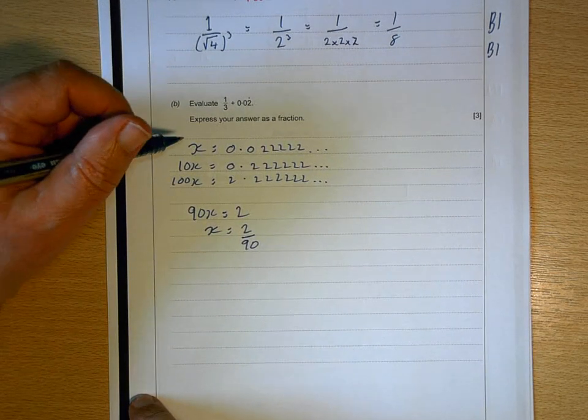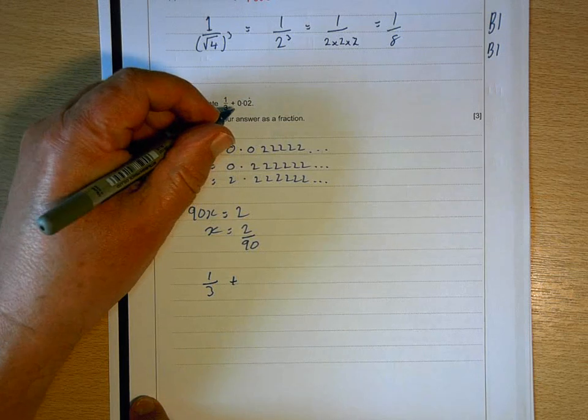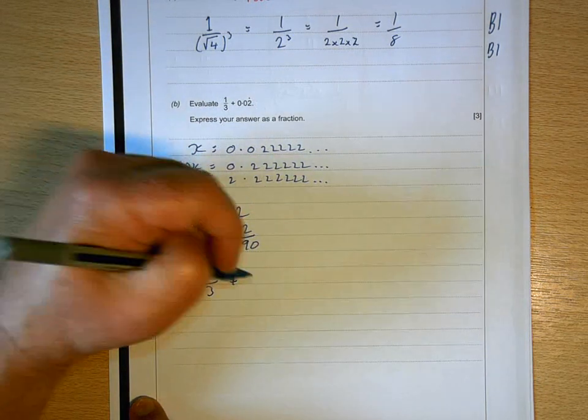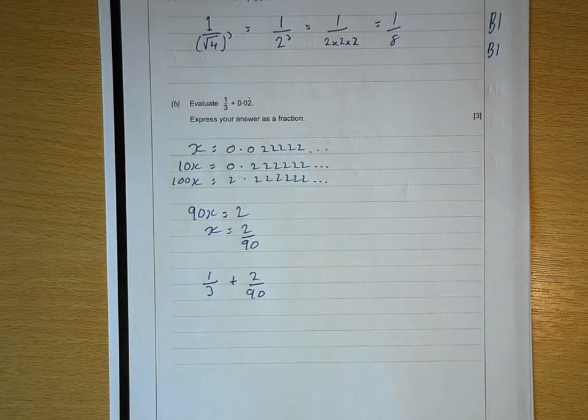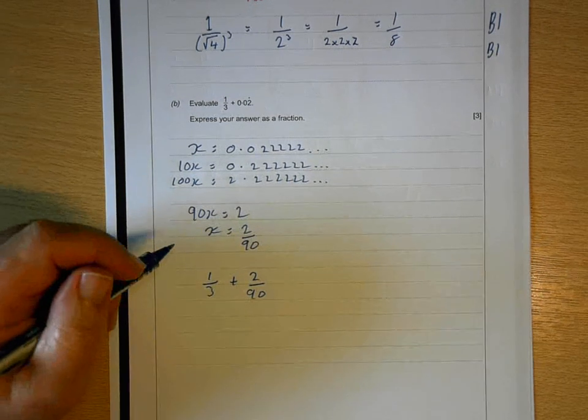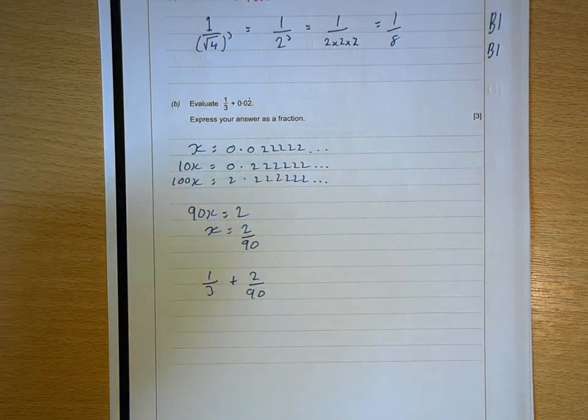So we need to work out what 1/3 plus 0.02 recurring is, which means we've got that. Now that's a fraction, and just like the algebraic fraction we did, kiss and smile works here as well.